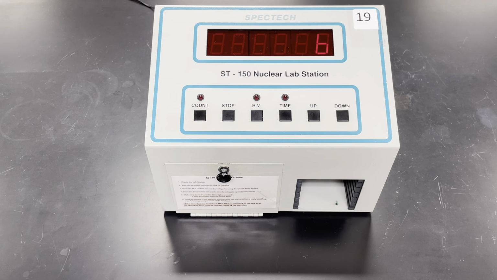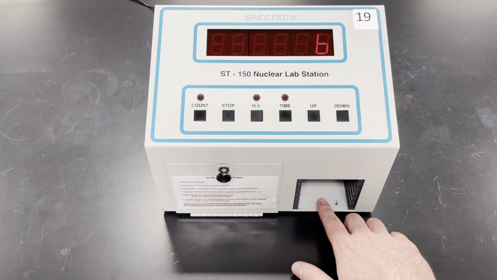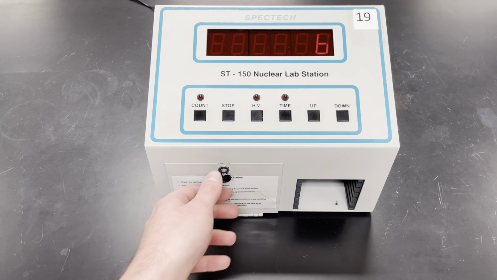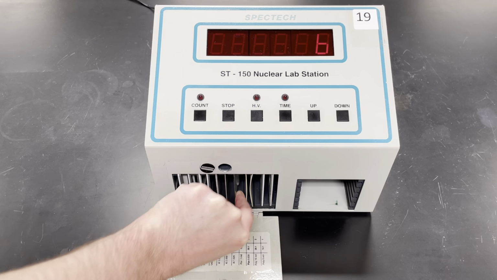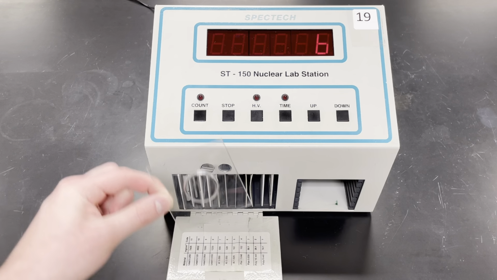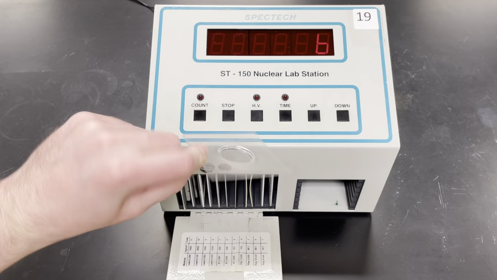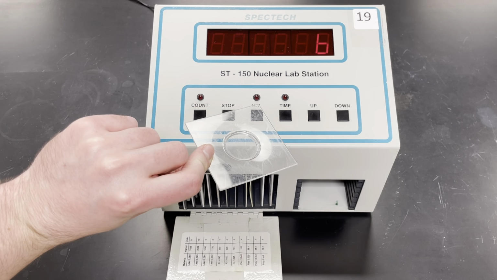Now, to be able to have our detector pick this radiation up, we're going to open this up here. This little panel has a whole bunch of shields we can use to block radiation, and the 5th slot has a little plastic tray. It has a nice little circular indentation on it that you can use to place your radiation source on.